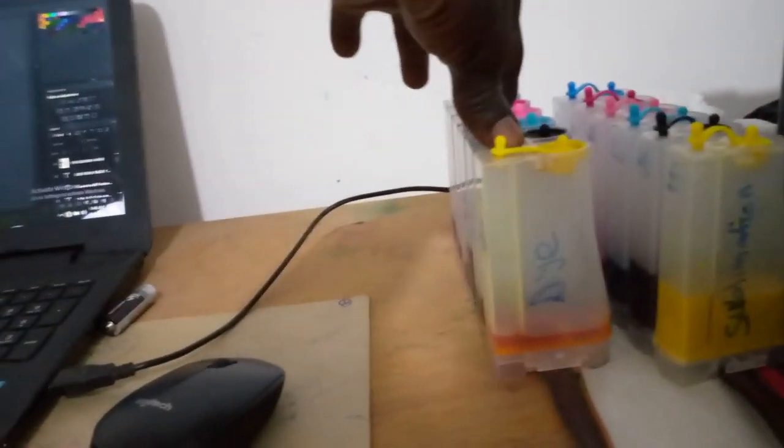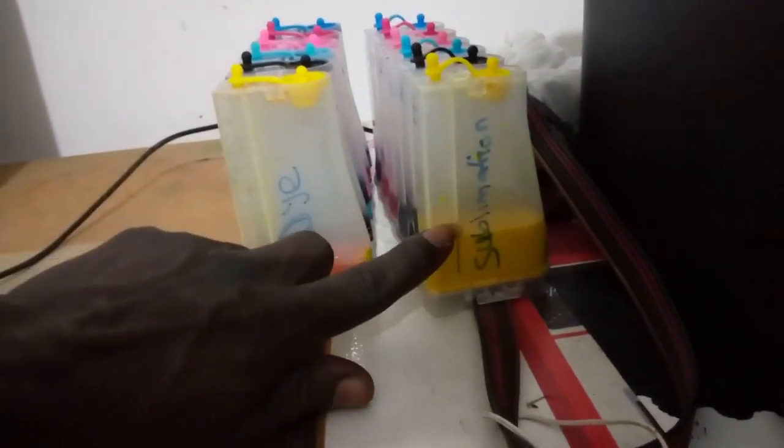In this video, I'm going to give you a brief difference between dye inks and sublimation inks for inkjet printers like this. I have this CIS tank, my dye inks, and then another CIS tank for my sublimation printing. Yes, my sublimation inks, of course. Different inks are meant for different purposes.